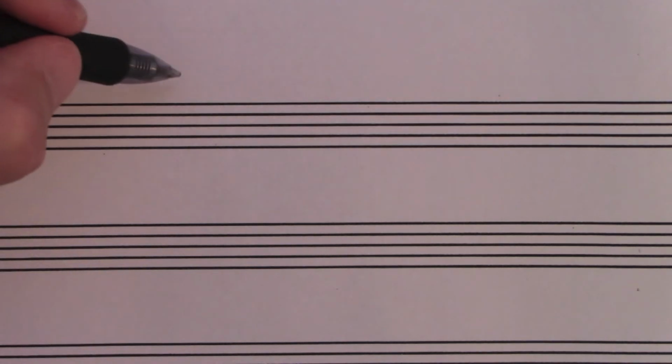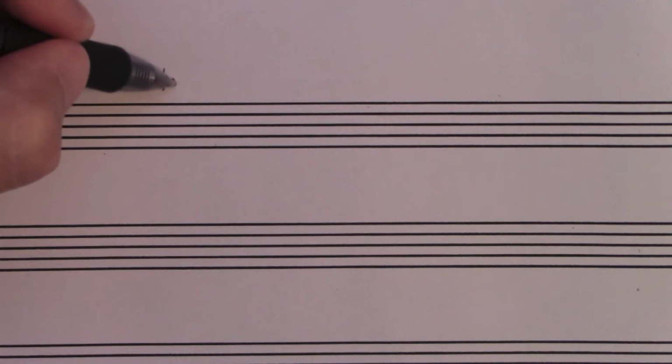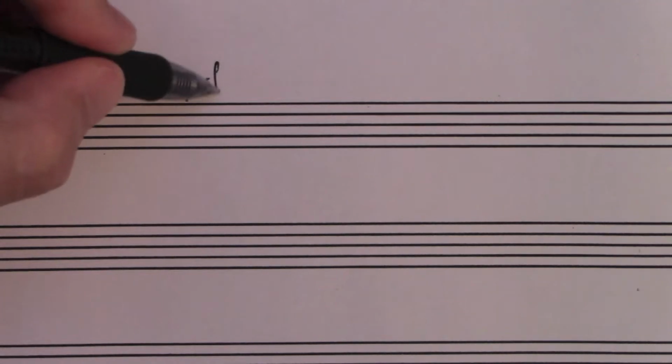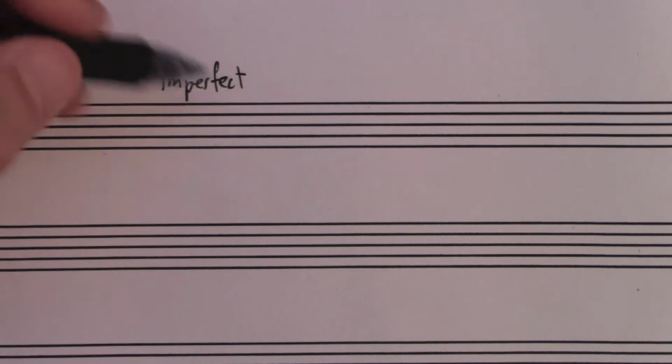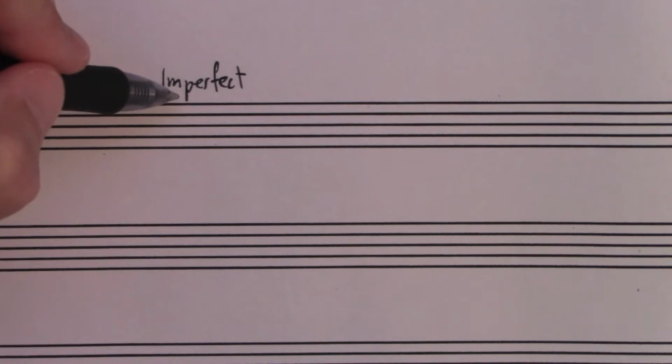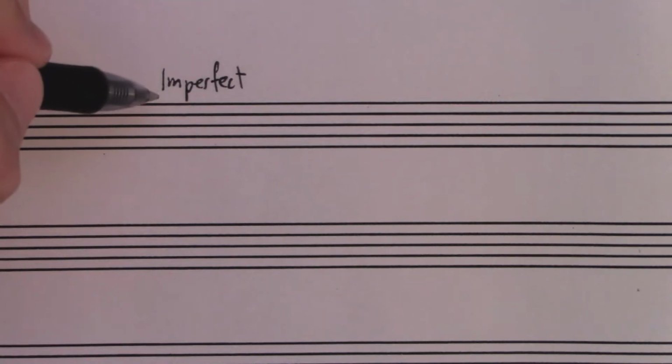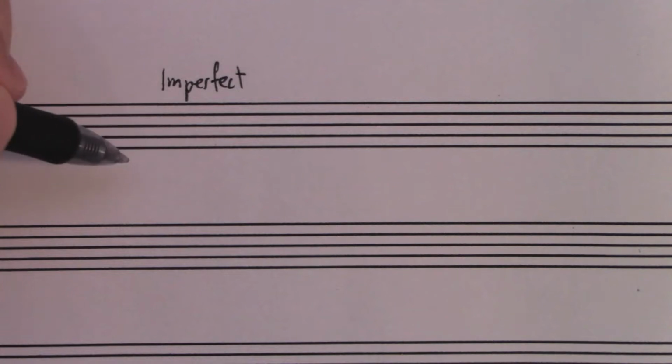Hey there. Today we continue talking about intervals, and today specifically we start talking about imperfect intervals. This doesn't mean there's anything wrong with them. This just means that they are not perfect intervals.